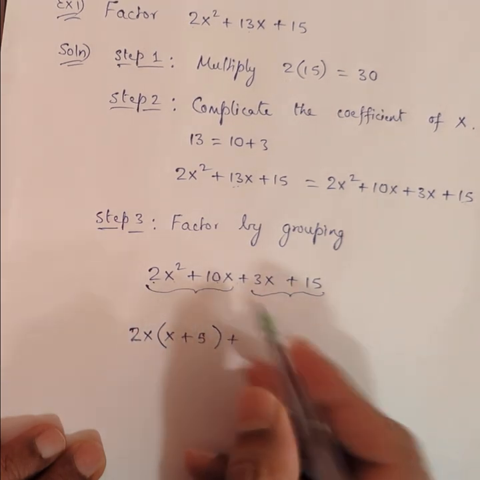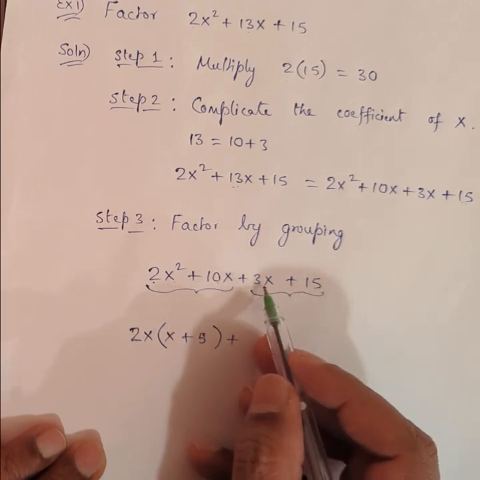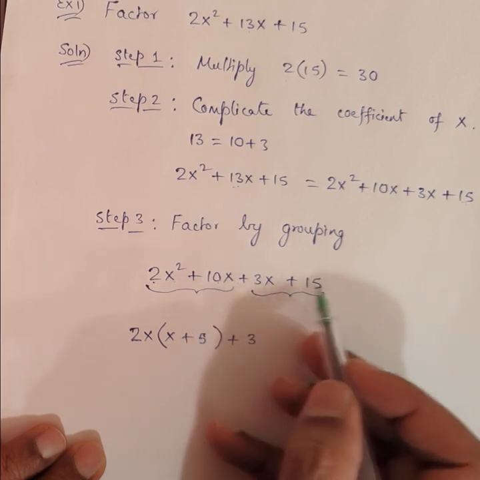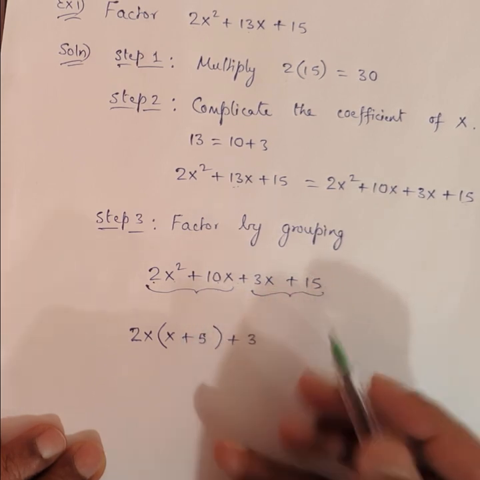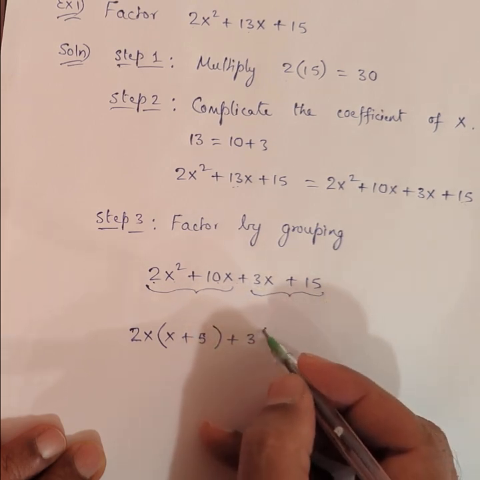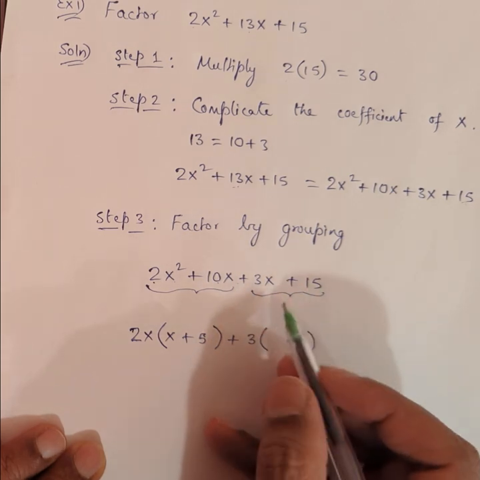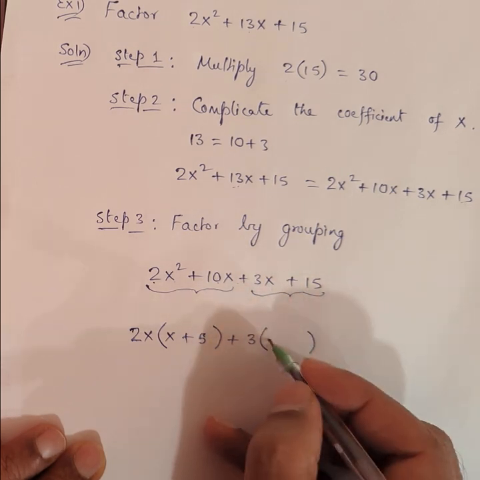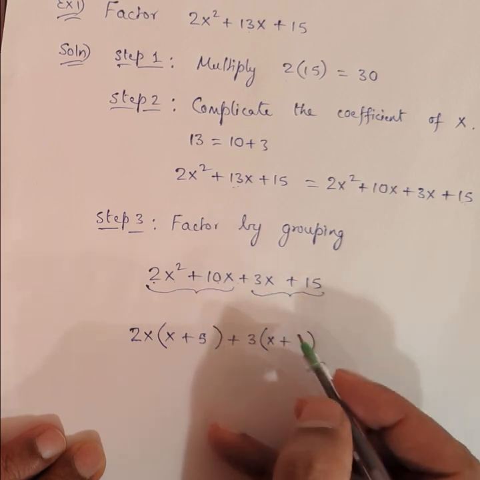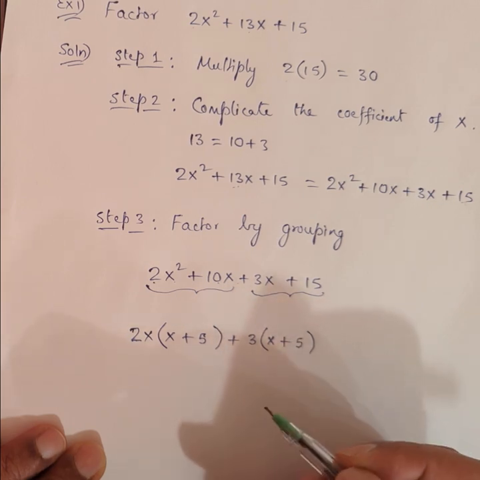Now I'm done with the first group. The second group, what can I factor? I have a 3x and 15. I can factor out a 3. I can't factor an x because I don't see x here. But 3 goes into both 3 and 15, so that's what I can factor. So if I'm rewriting this expression, the 3 is already out, so I'm only going to write x inside, and then plus 3 is out, which means I need a 5 inside.